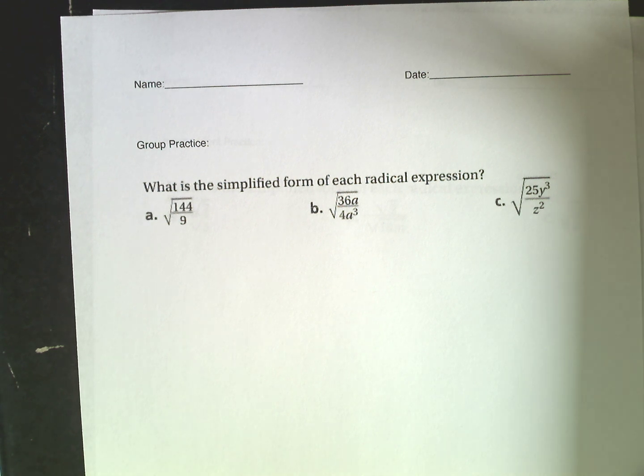Hello, algebra students. Okay, we're back. It's Tuesday, I guess. No, I don't know what day it is. Okay, I'm losing track of time. But let's get to work on this group practice here.